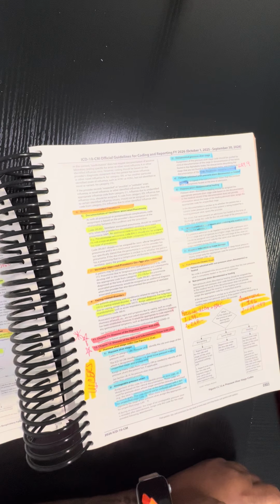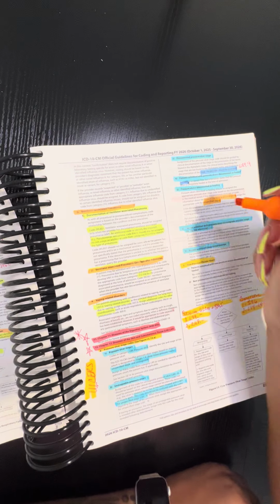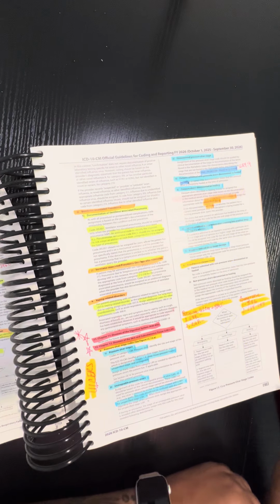Under number 5, and then unspecified stage, and then also unclear, and then also query the provider. So under number 5, we did stage of the healing pressure ulcer. We highlighted unspecified stage. We highlighted unclear, and we highlighted query the provider.